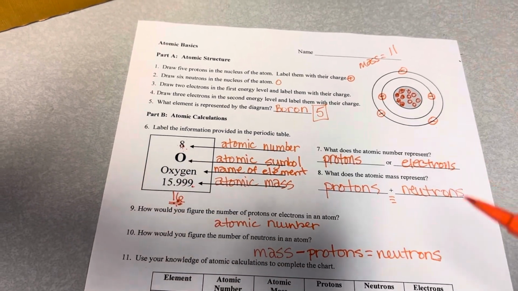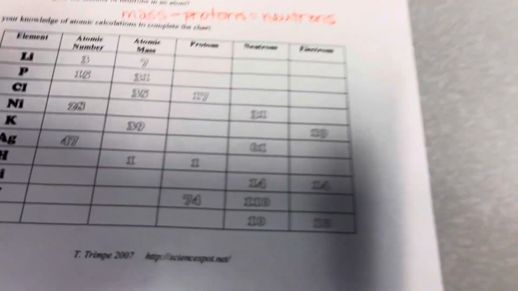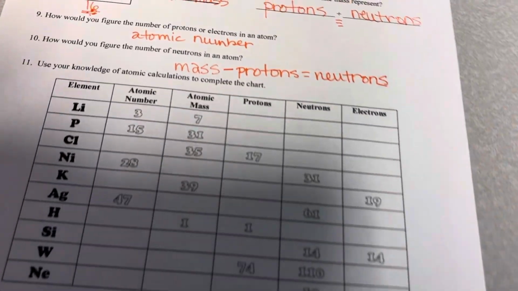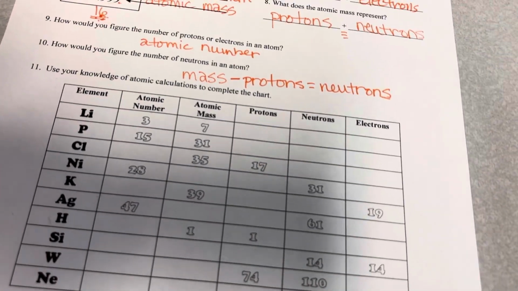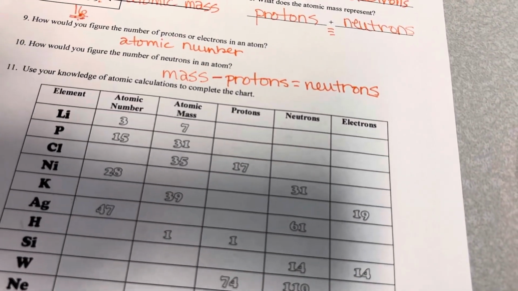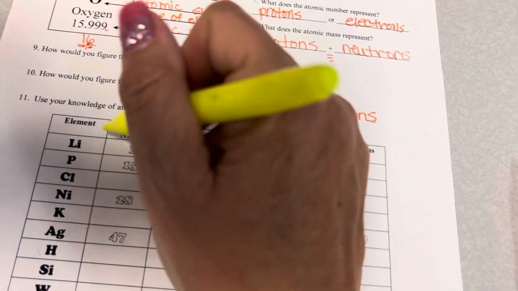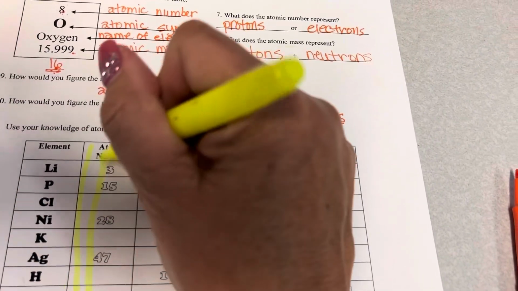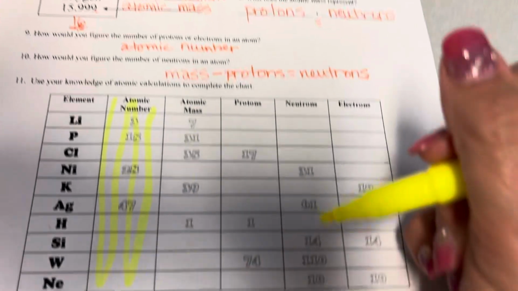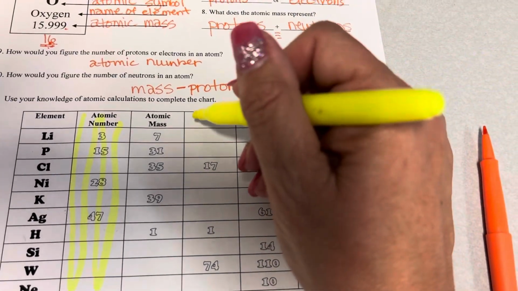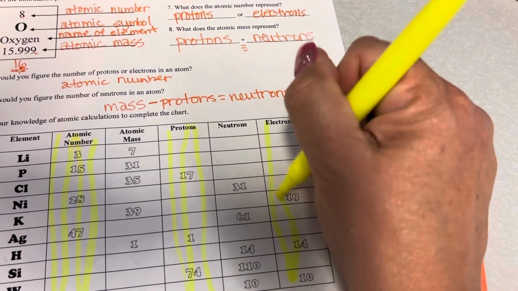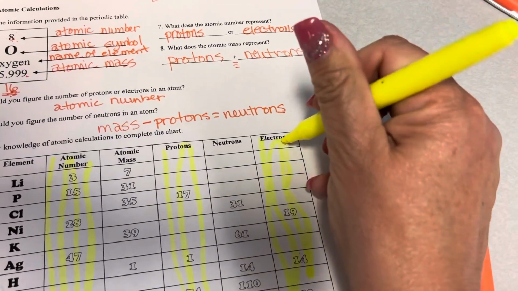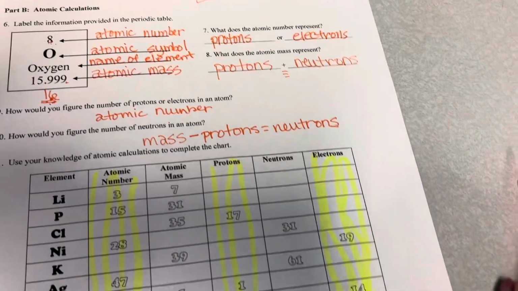Now, if you look down here at the chart, I'm going to grab a highlighter. There are some parts of this chart that are the same. The atomic number and the number of protons and the number of electrons are the same. Sorry, I'm doing this with one hand here. So we're going to just highlight this, okay?